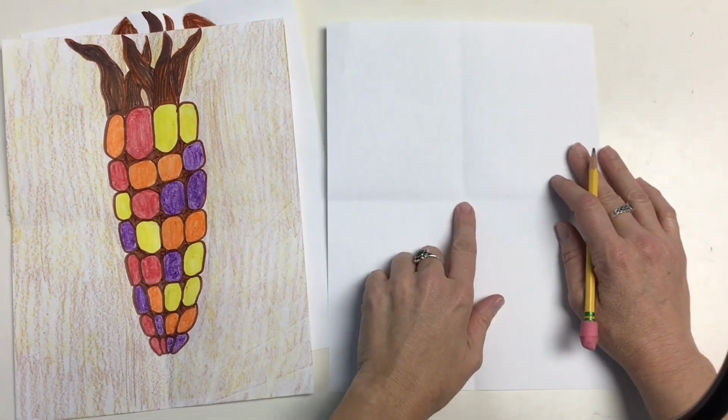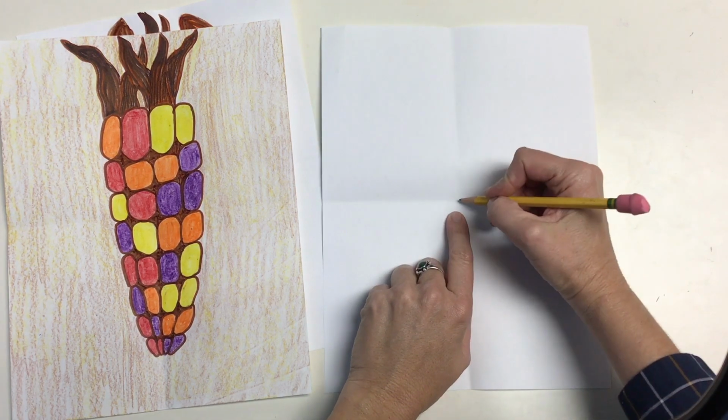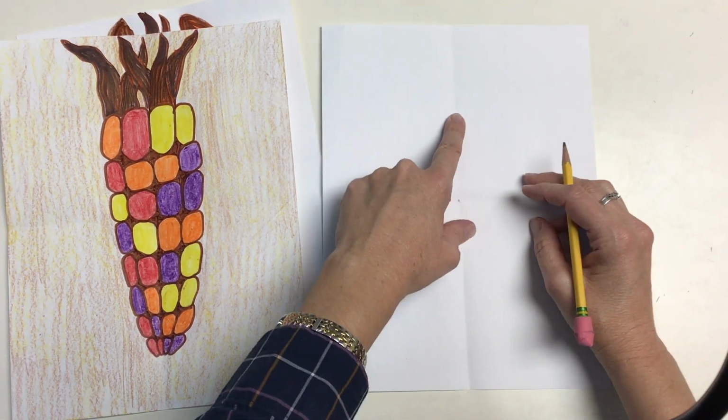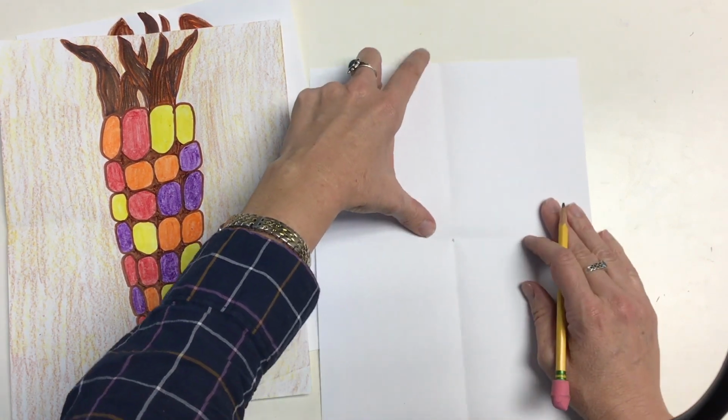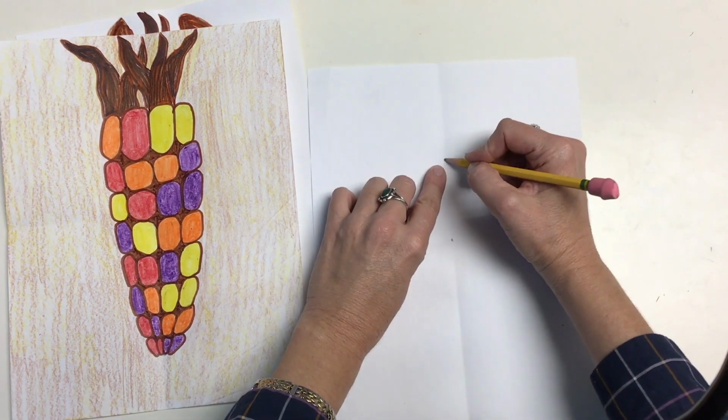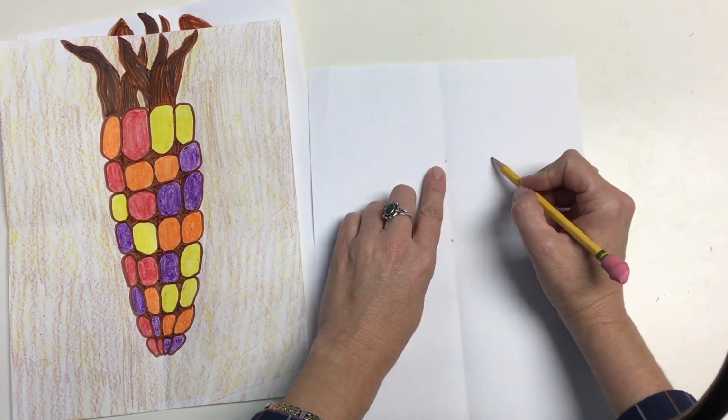All right, so put your finger in the middle where the folds come together. You have the middle there. Put a teeny little dot, and then go above it halfway. You have the top half of the page here, so halfway is about right there. Put a dot, and then go over to the side.